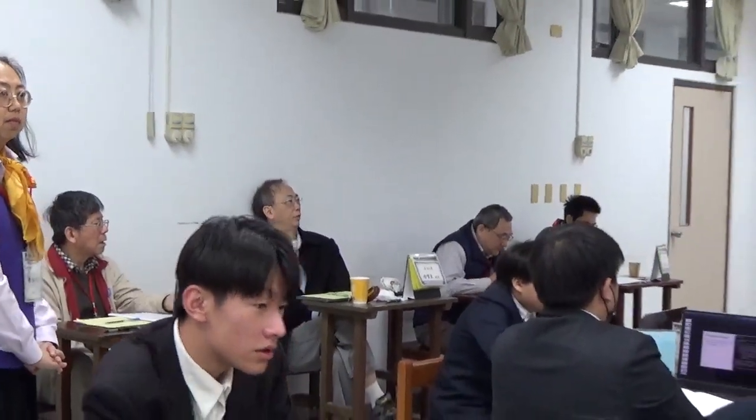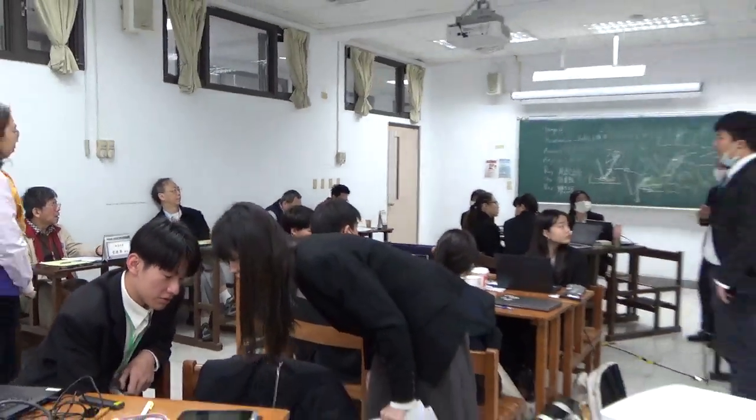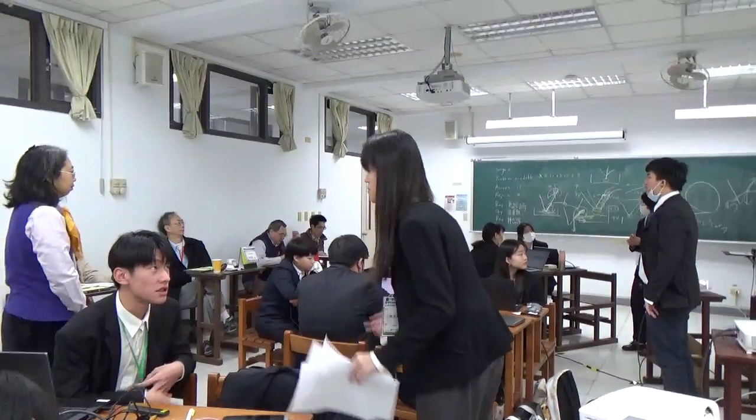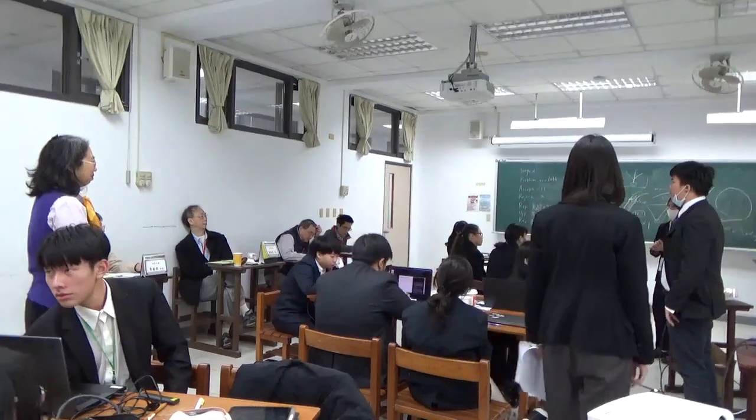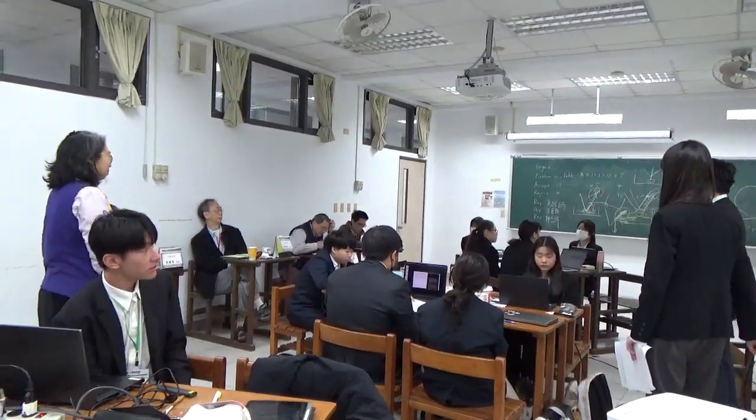Another question. What if you turn this triangle upside down, what would you observe? What would be the results? Different. You mean if the triangle is turned upside down? I think maybe the water will not pump out.